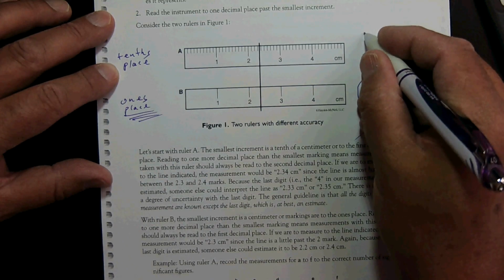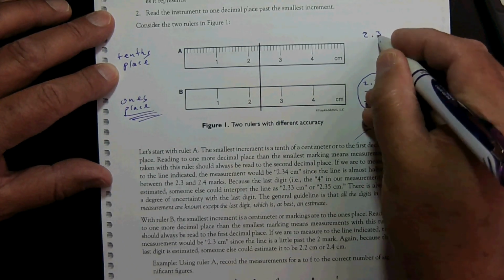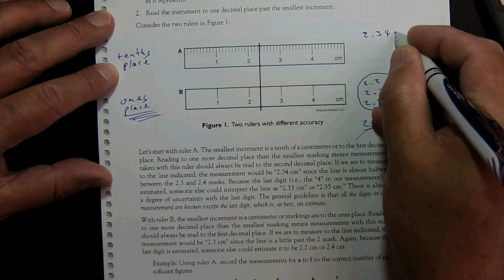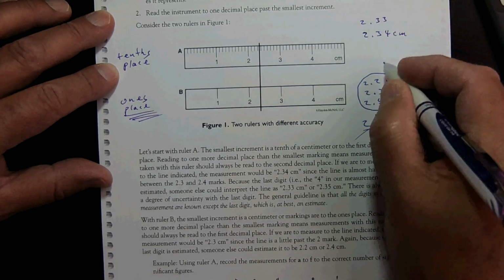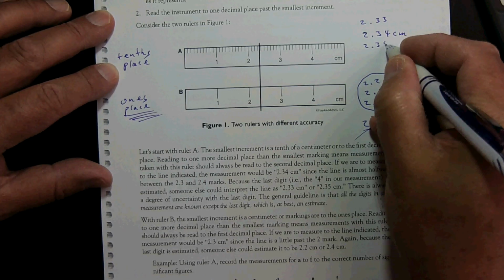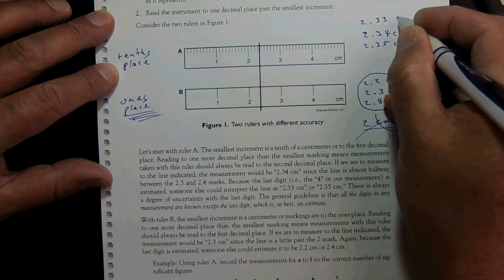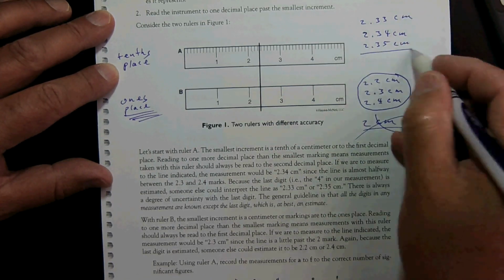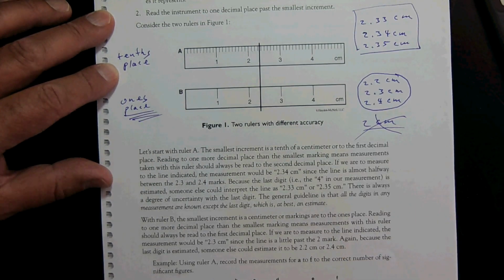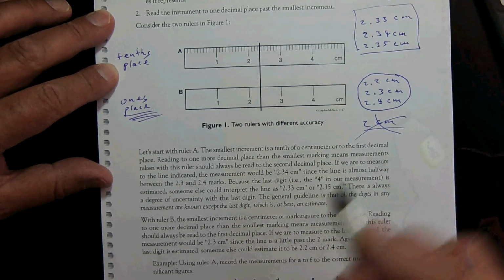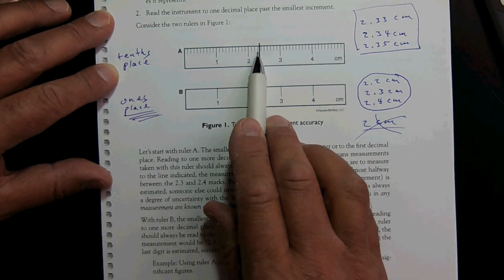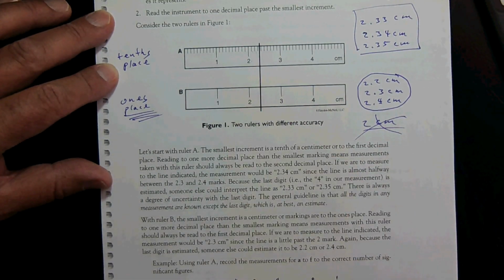You probably want to call it 2.34 centimeters. Again, somebody might disagree, call it 2.33 or 2.35. But any of these is better than calling it 2.3. We know it's not 2.3. We know it's a little bit larger than 2.3.